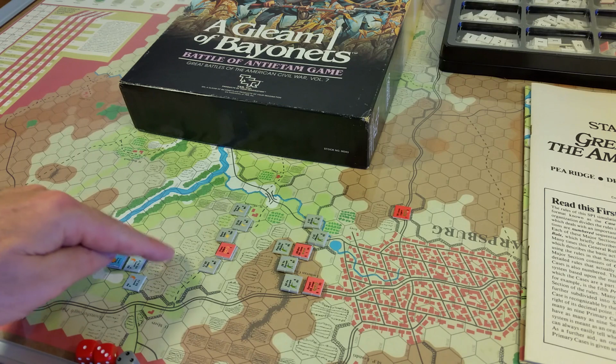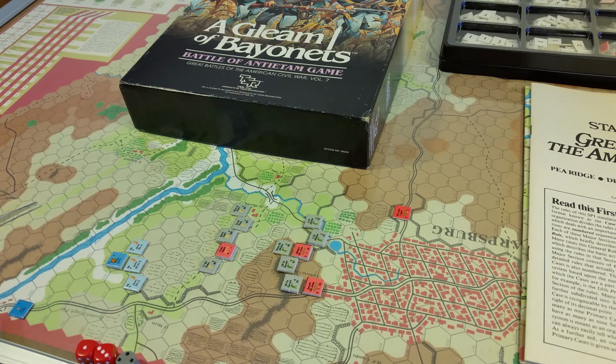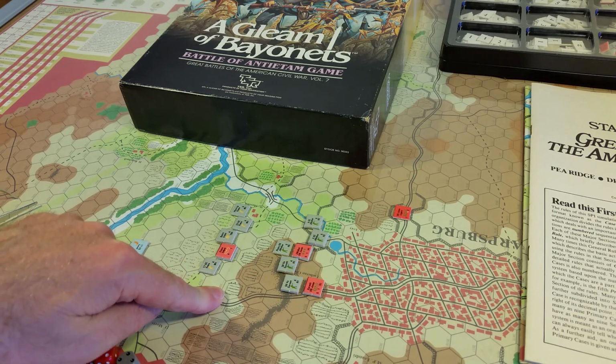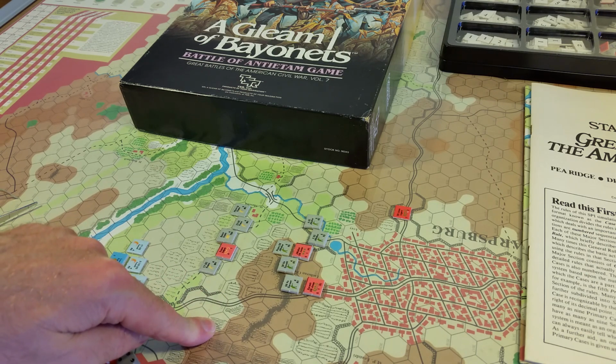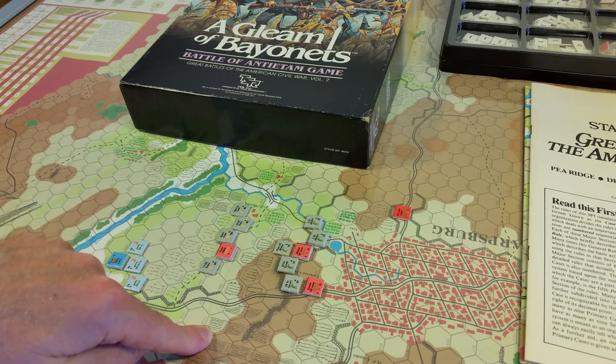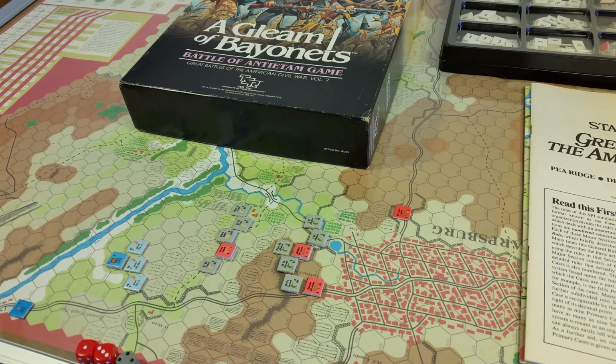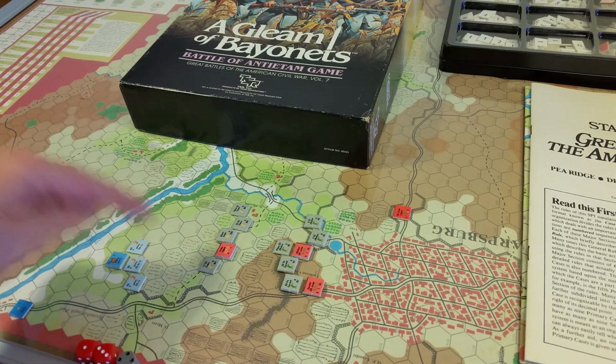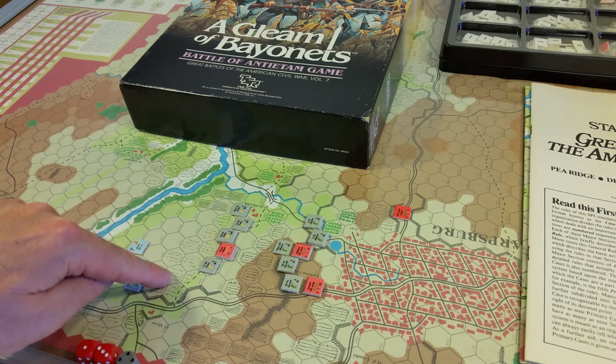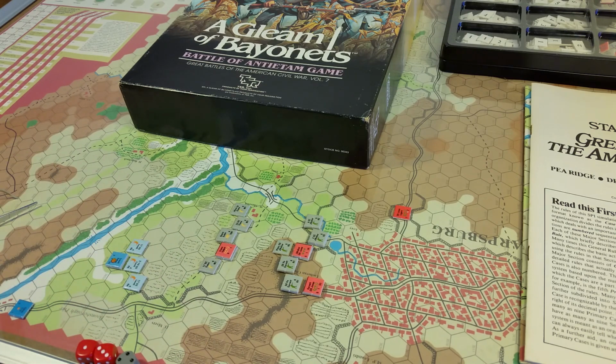I looked at the stubble, clear, and plowed. What does plowed look like? Plowed looks similar to cornfield actually. Is this plowed or cornfield? No, that's plowed, so that's cornfield, I think. In our area we have plowed, cornfield, and stubble, but plowed, stubble, and clear are identical for game terms.